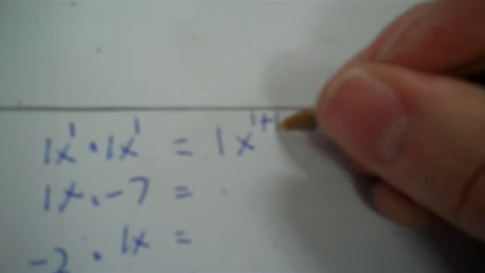1 times 1 is 1, x squared. 1 plus 1 is 2. And then negative 7, x, if you don't have a power, you don't have to put 1. If you want 1, put 1. Negative 2 times 1 is negative 2. If you don't have a power, you don't have to put 1. If you want a power, you would put a 1, but no plus.